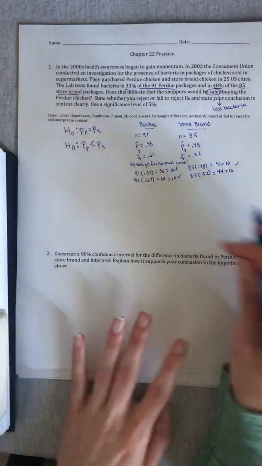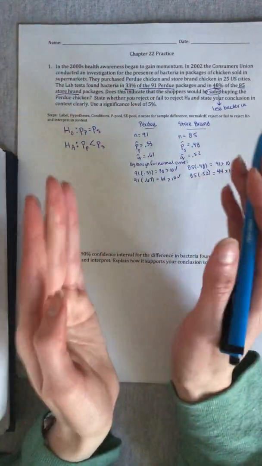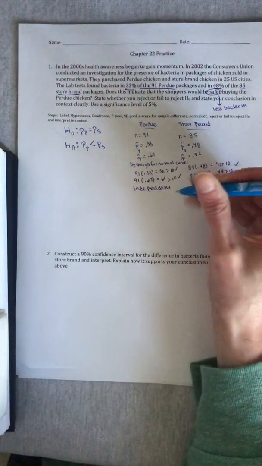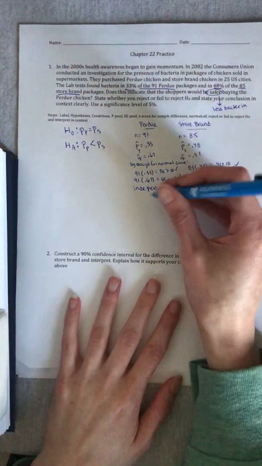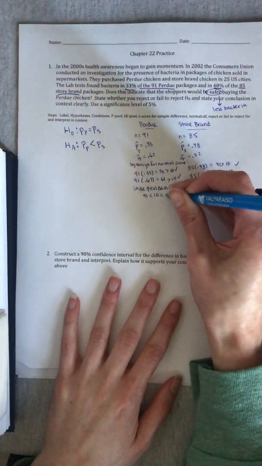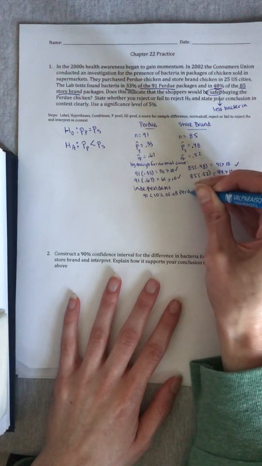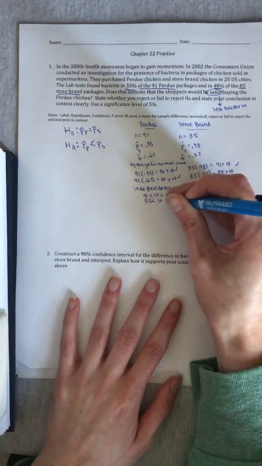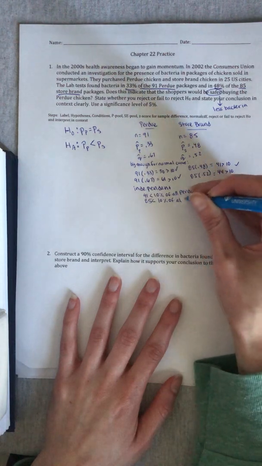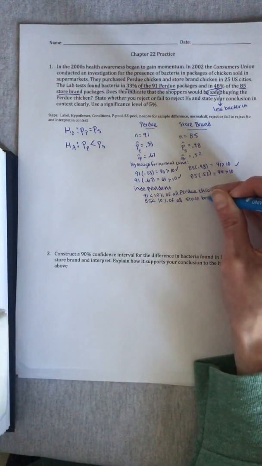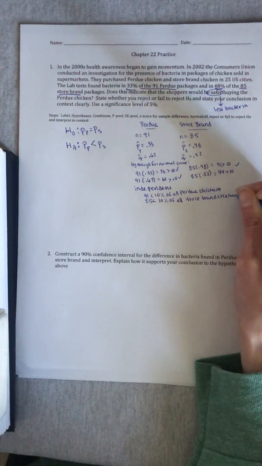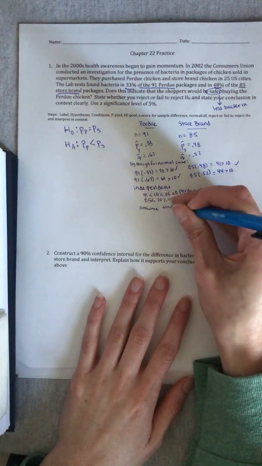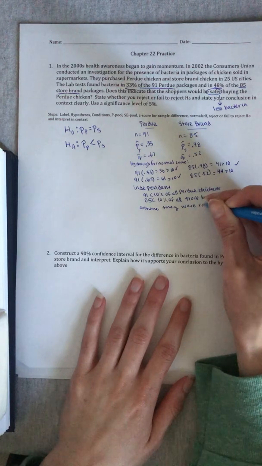We need to make sure that these samples are independent. Well, the Perdue chicken is independent of store brand chicken. And we need to make sure that our sample is small enough compared to the population. So 91 is less than 10% of all Perdue chicken, and that's true. And that's probably the same for the store brand chicken. So it's small enough for independence, and we have to assume they were randomly selected samples.